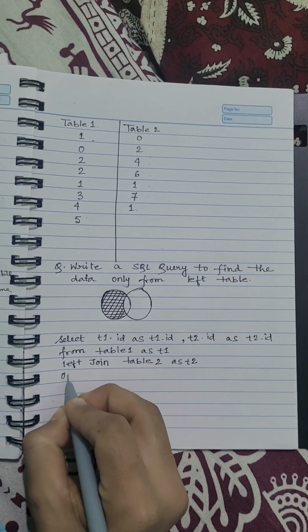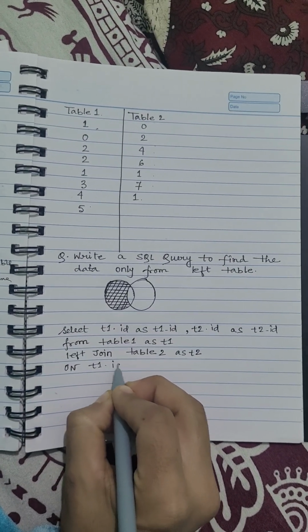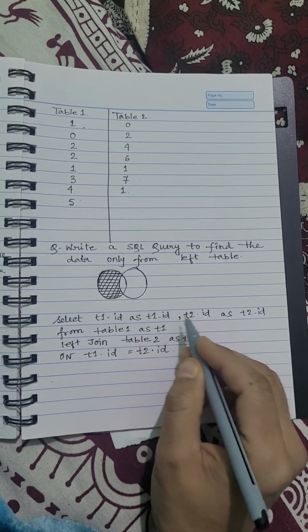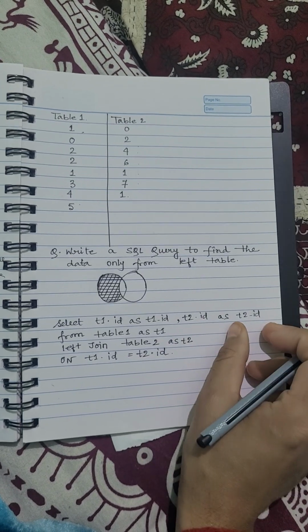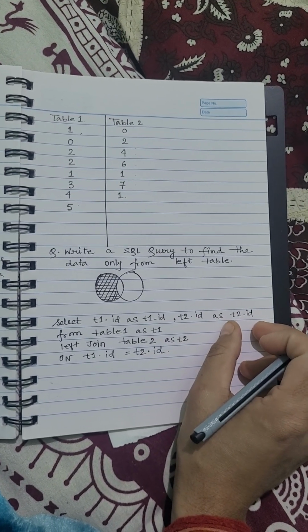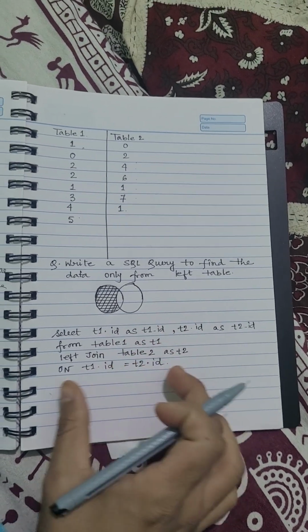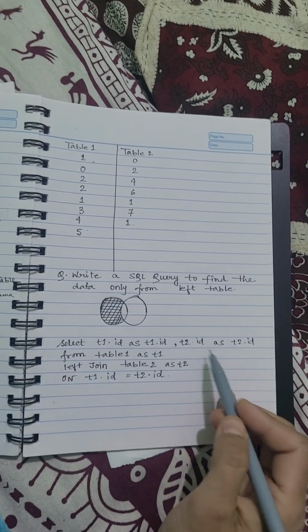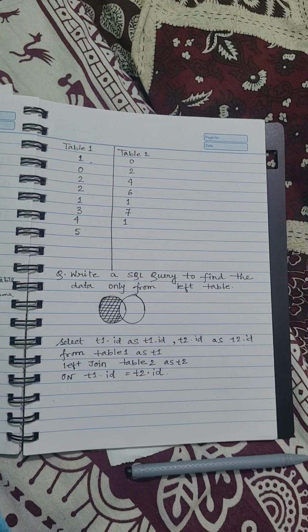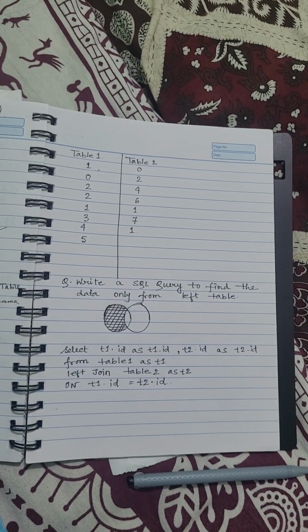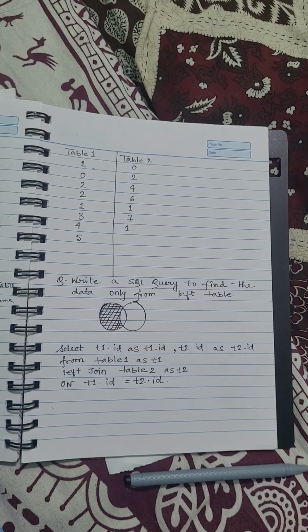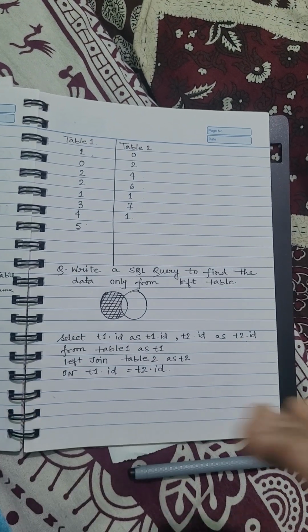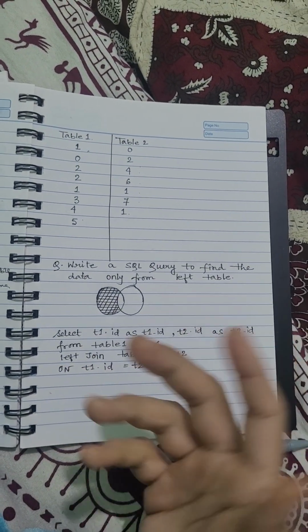Now on t1.id equals t2.id. You will ask why we are not using the alias names t1 id and t2 id here. Because we cannot use these aliases in the joining condition. When you are creating CTEs, we can use them, because in the intermediary table, when we select from the CTE, we can call it from there. But here it's not an intermediary table; it's getting created on the go, and this statement is also executed on the go itself. That's why we cannot do it.